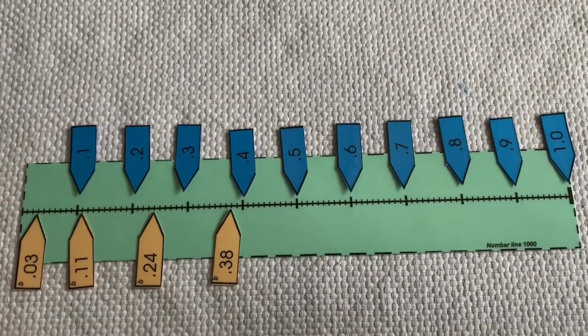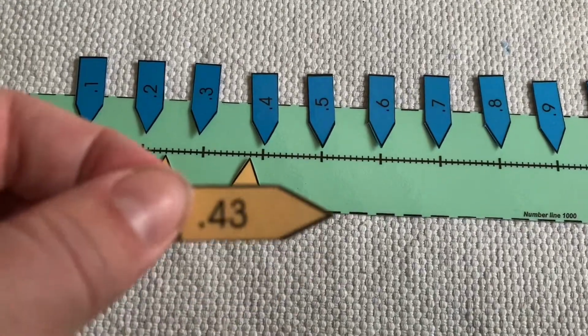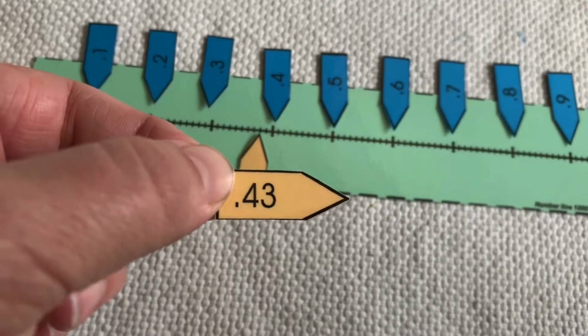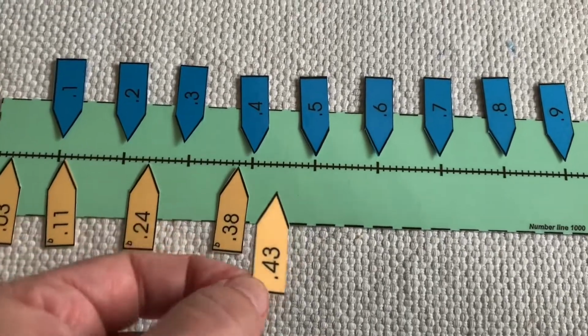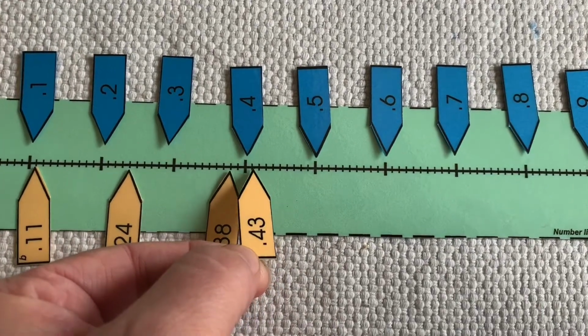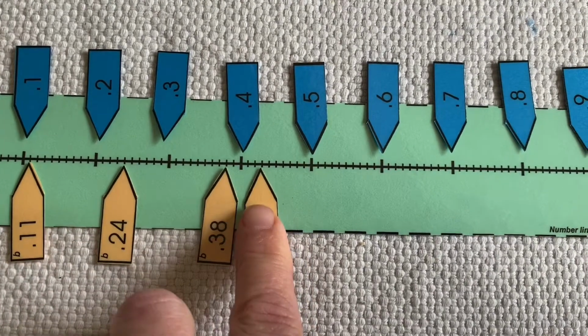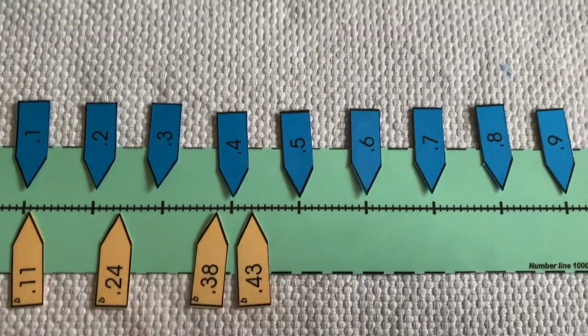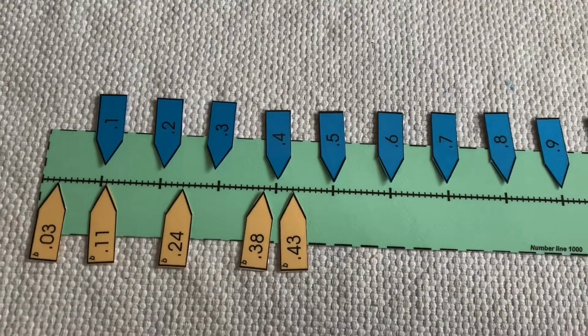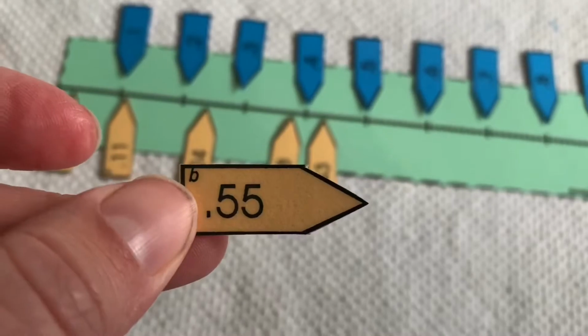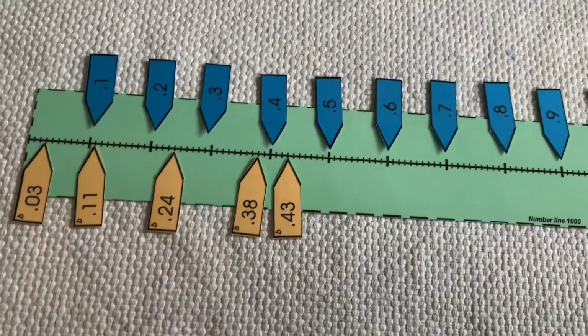Now I have a ticket that says 43/100. I'm going to count 41, 42, 43, and that's where it goes. Now I see 55 hundredths.